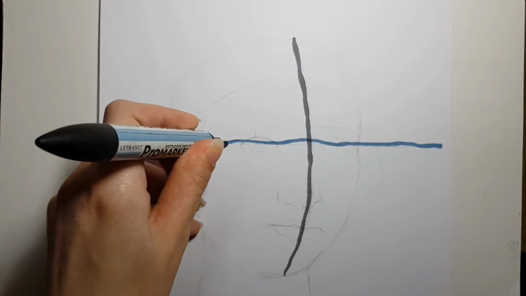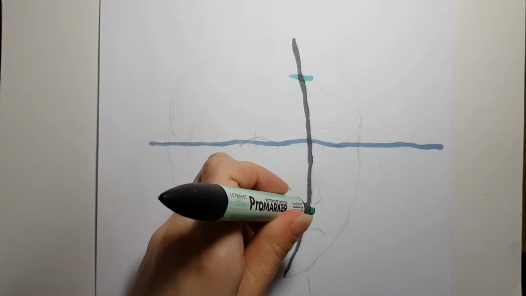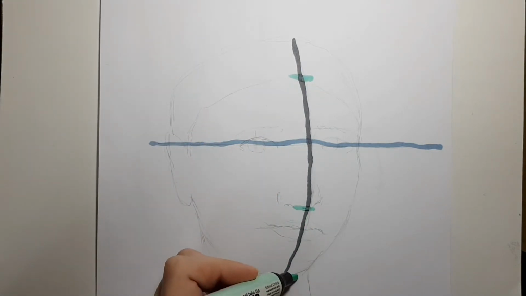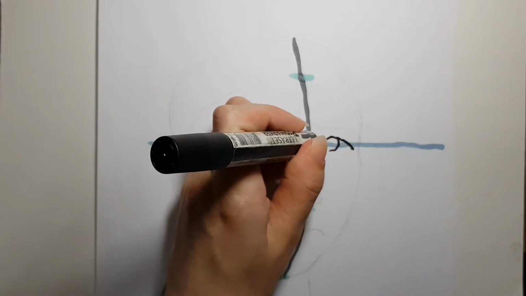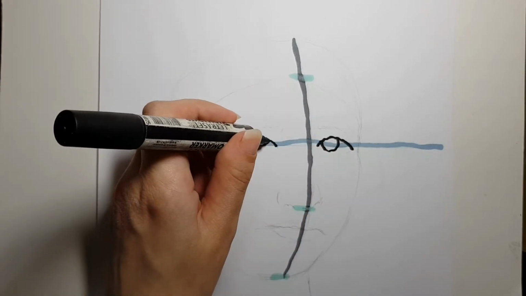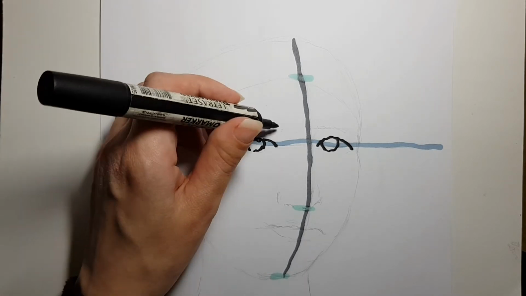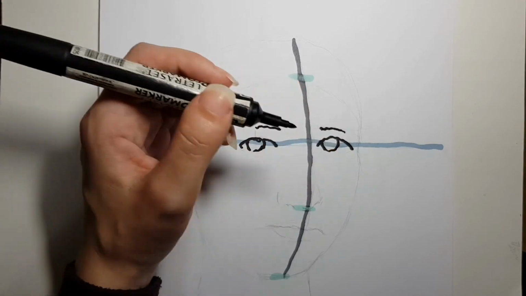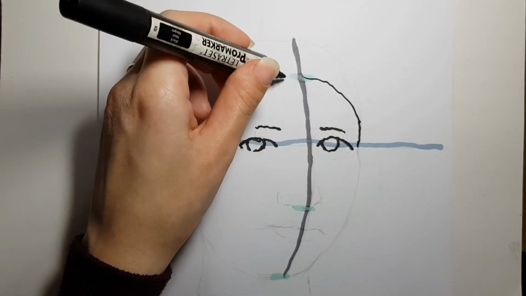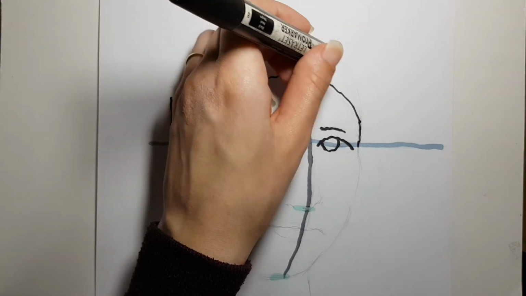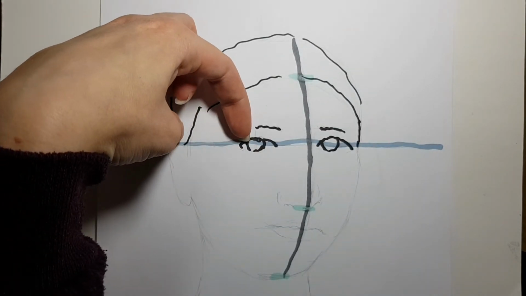Draw the line for the eyes and divide the face into thirds. The forehead, the nose, and from the nose to the chin. The distance from the eye to the center is different for each eye. The nose might cover some of the eye depending on how rotated the face is. The distance between each eye and the edge of the face is different too. One eye will be closer and the other further.